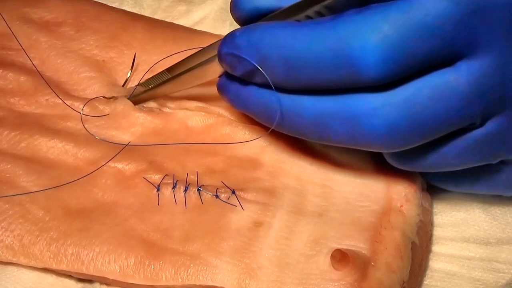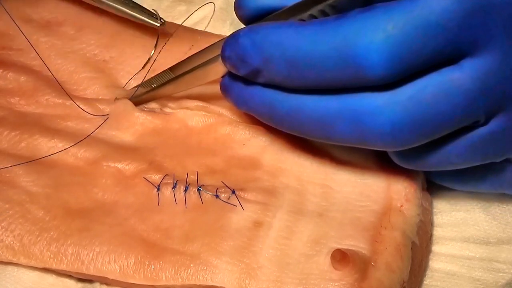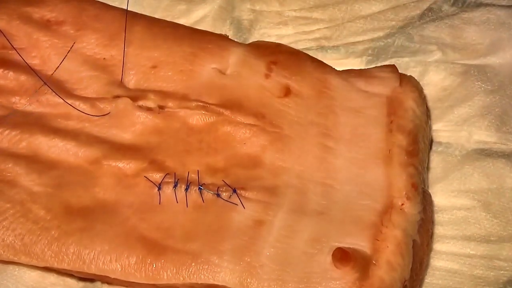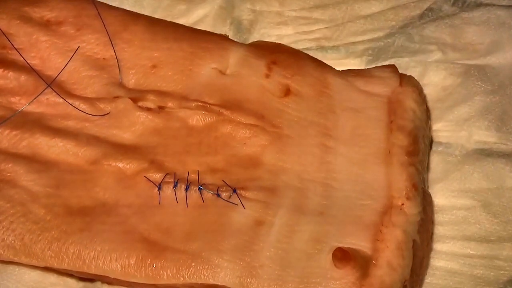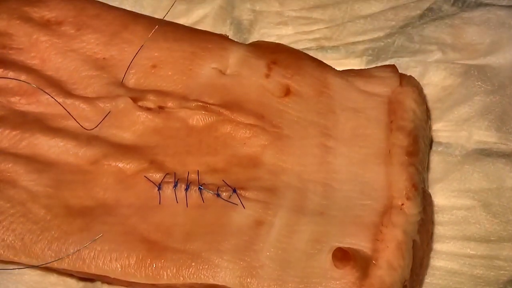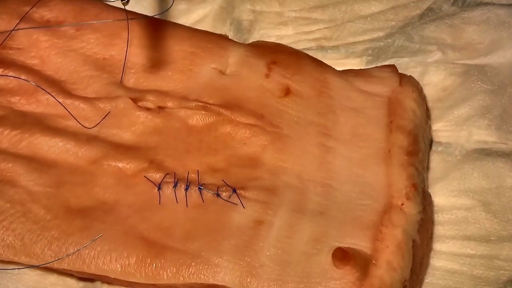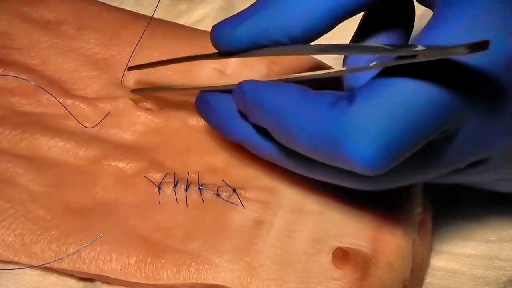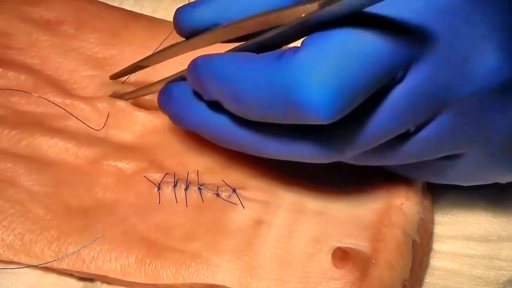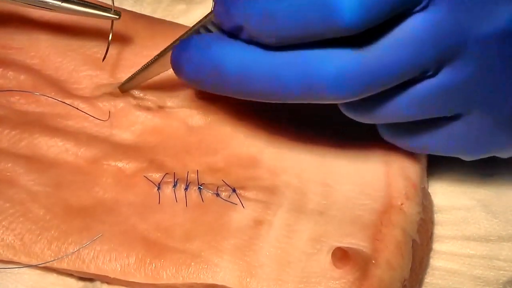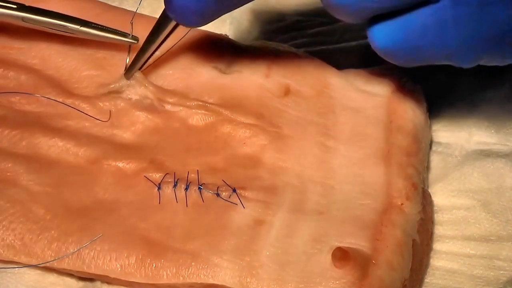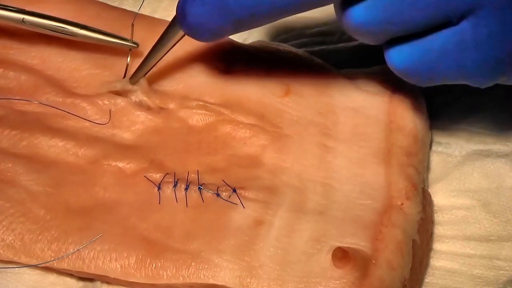And I'm now going to mount the needle backhand, that is to say, bring it through the skin in the opposite direction. You go through the skin very close to the edge of the wound, bring it out between the dermis and the epidermis.